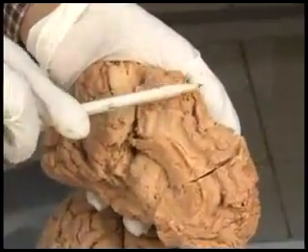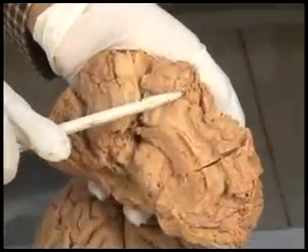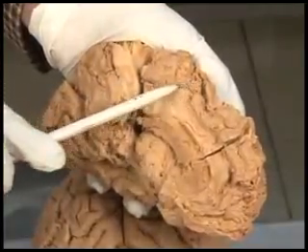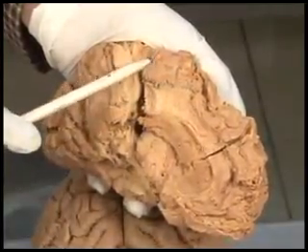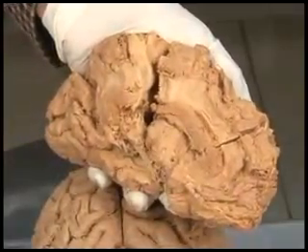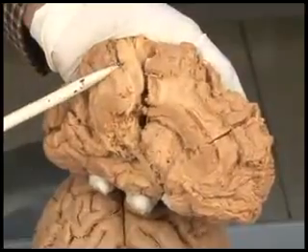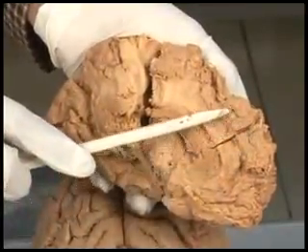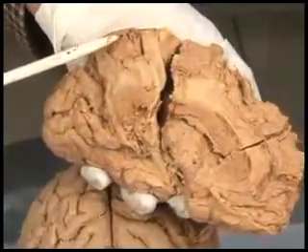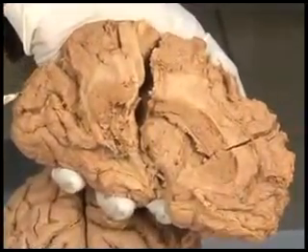Part in relation to the central sulcus on the medial side, this particular part is known as the paracentral lobule. So on the medial surface, we see the medial frontal gyrus, the paracentral lobule, the precuneus, and the cuneus.